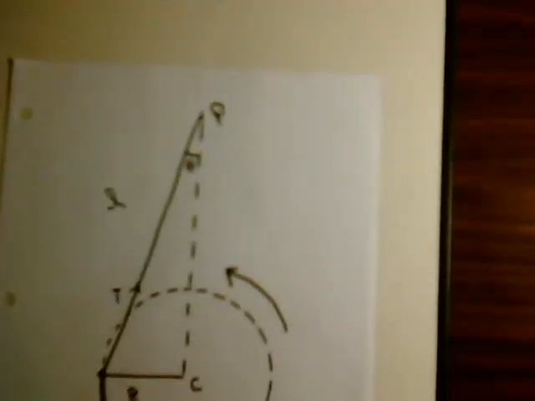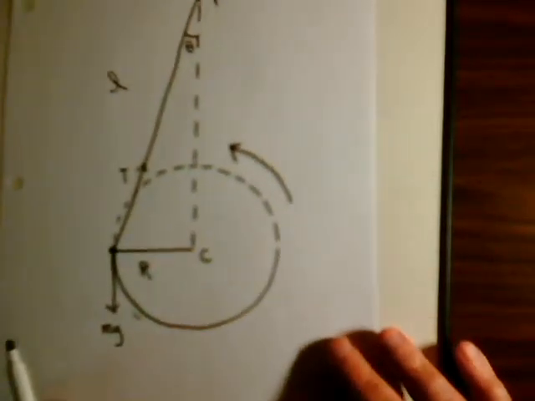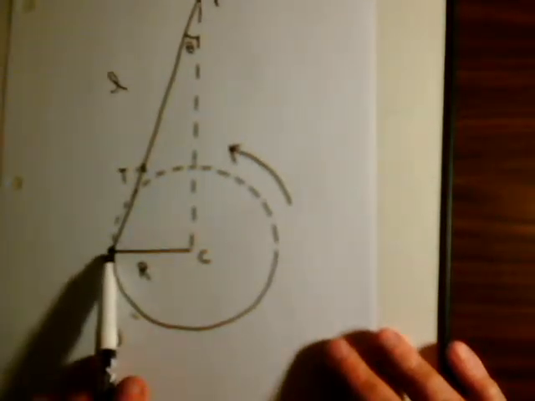Well, here we are doing it now with Q, and the object is down here.